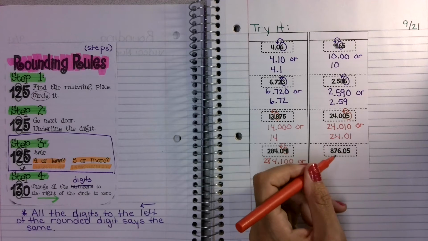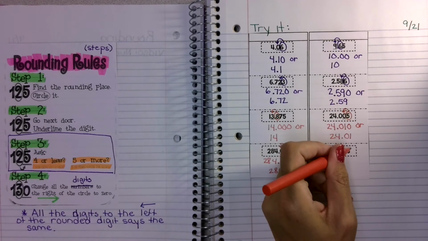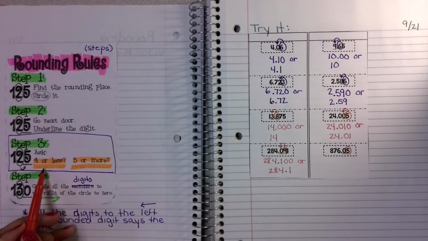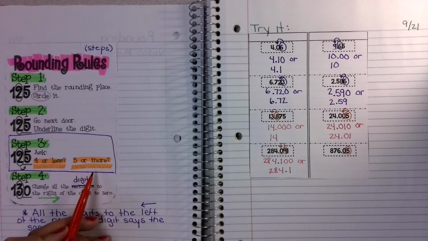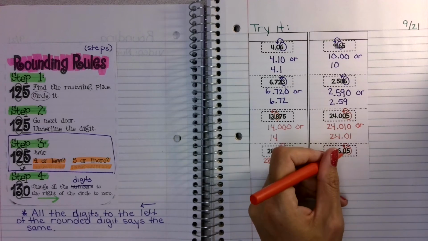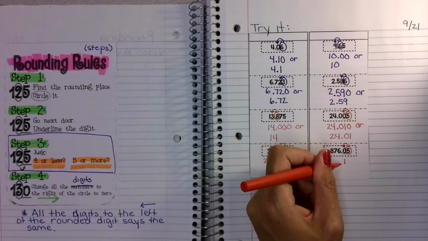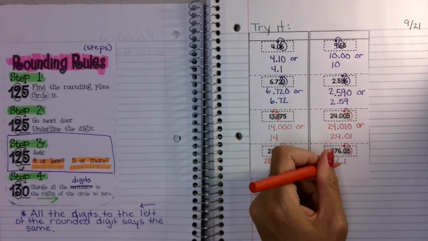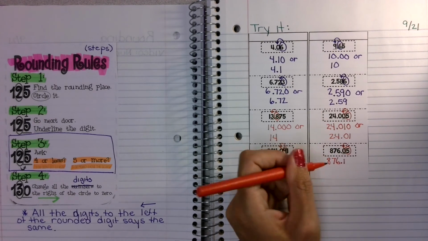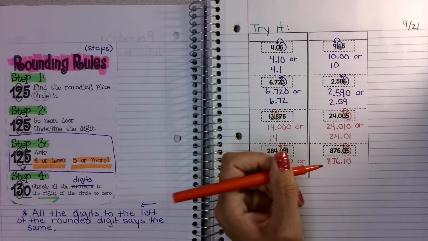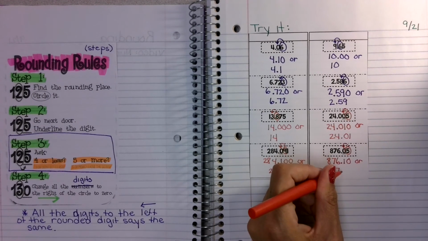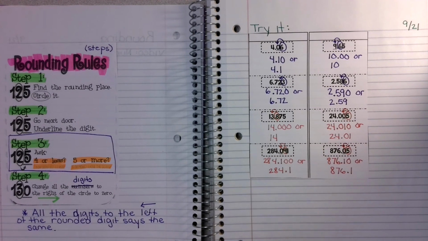All right, next one. They want you to round to the nearest tenth. The 5 tells you what to do. Look at step 3. Is it 4 or less or 5 or more? It's 5 or more, so you're going to raise the score. So 0 plus 1 is 1. Everything to the left of the rounded digit gets just brought down. You keep it. Everything to the right turns to zeros. Or because it's a decimal, you don't have to write that 0.